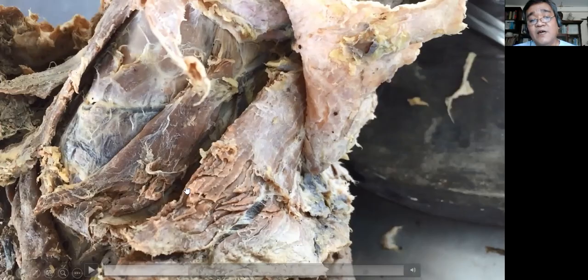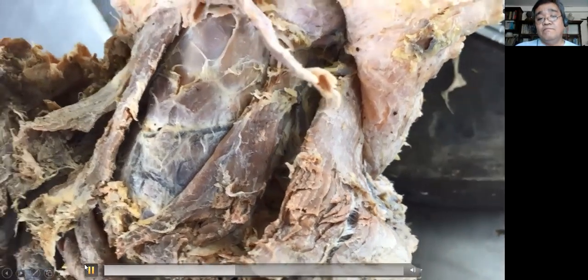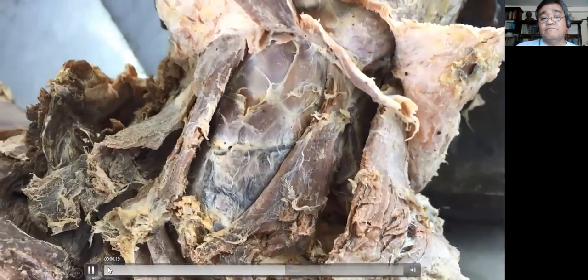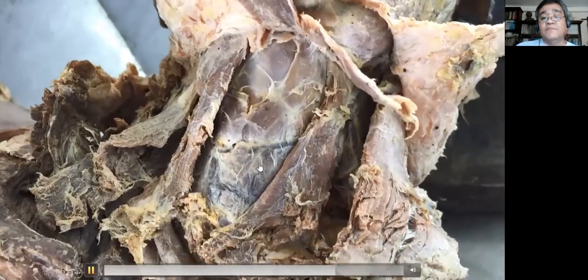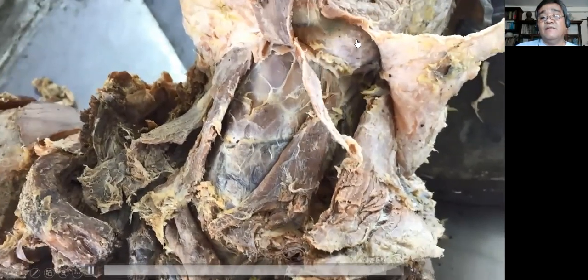Okay. Now the carotid sheath is still within this area, so we need to reflect the sternocleidomastoid muscle laterally and superiorly to visualize the neurovascular bundle, as well as to visualize the deeper muscles of the neck, like your scalene muscles and your prevertebral muscles. That's the submandibular gland over there.